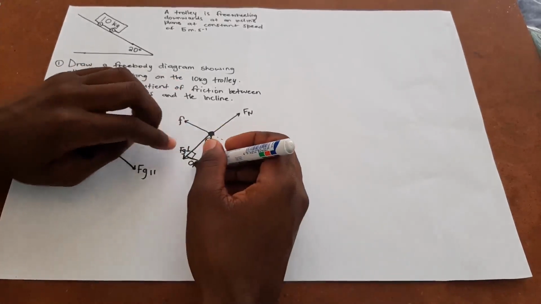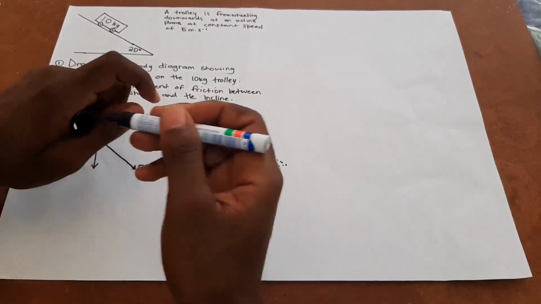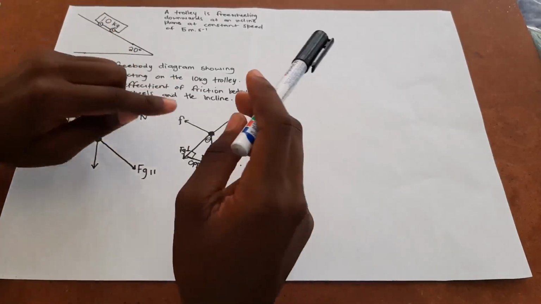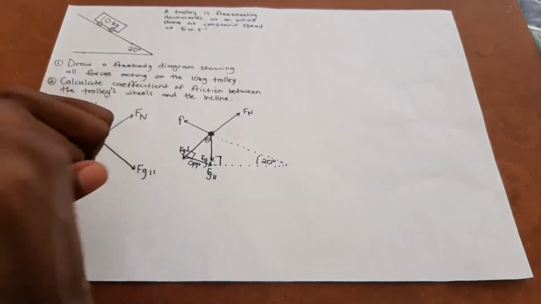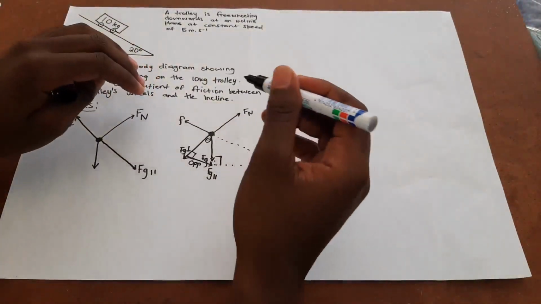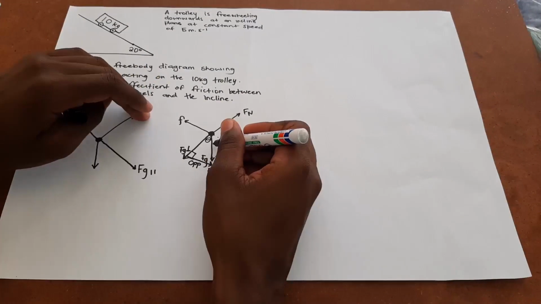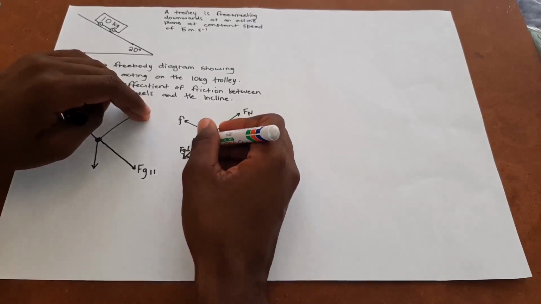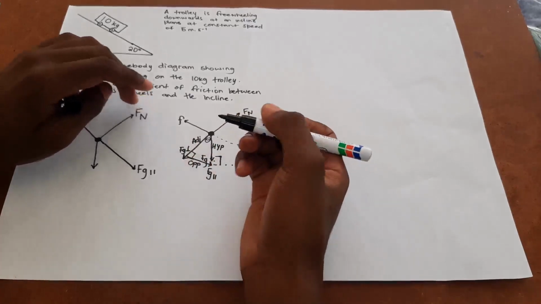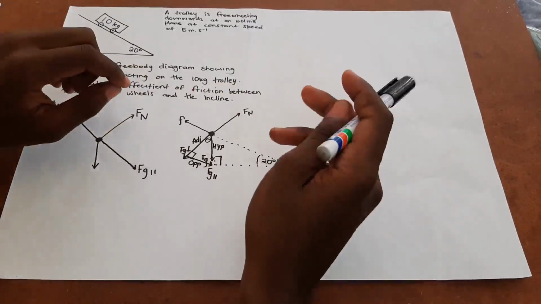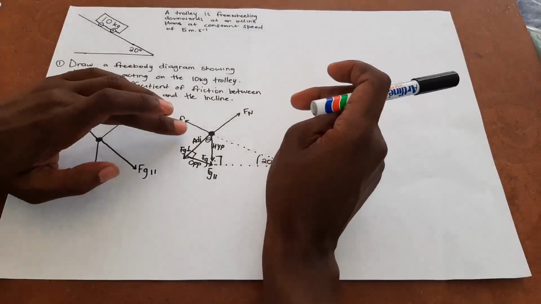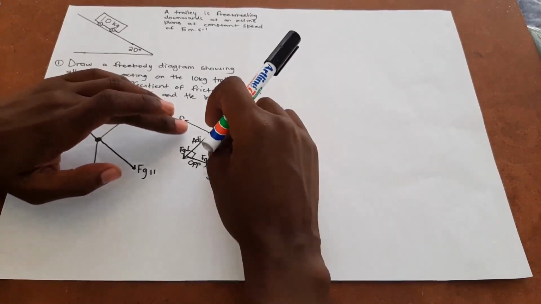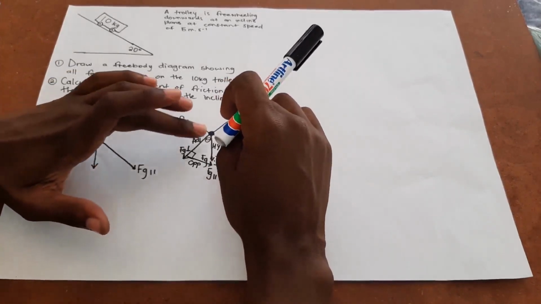So if this is the opposite side, which side is very close to theta and very long? It's the hypotenuse. And obviously we have the adjacent side. The hypotenuse side is long, and the adjacent is very close to theta.